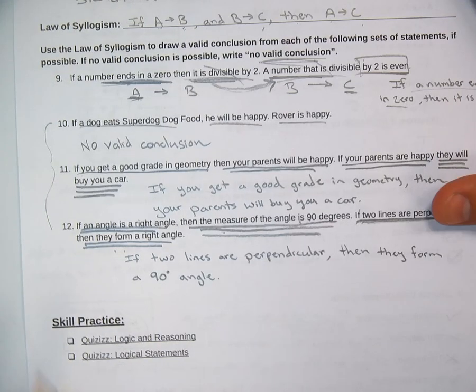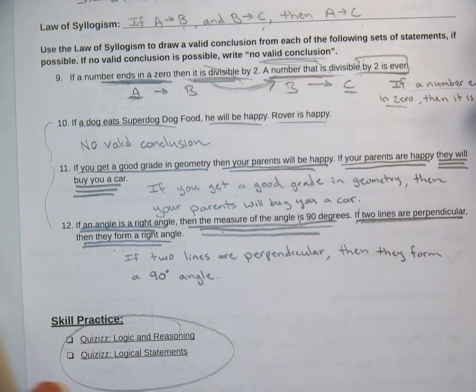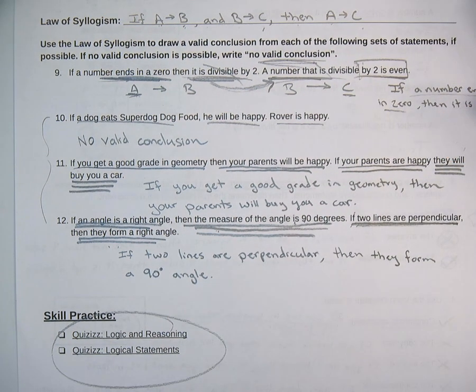All right, you've got two quizzes to practice on this. Try to get the highest score you can on those quizzes, and let your teacher know if and when you come up against any kind of confusion, because our next topic, if you don't have a good solid understanding of this stuff, when we get into proofs, it's going to be a real big challenge. So spend some time, work through, and please ask any questions.